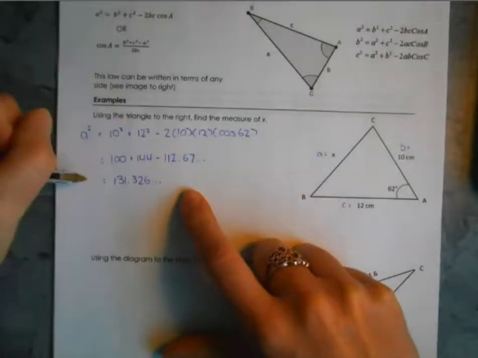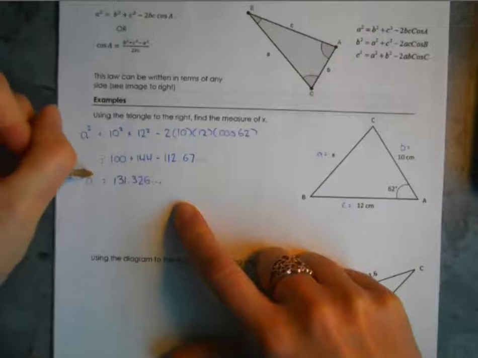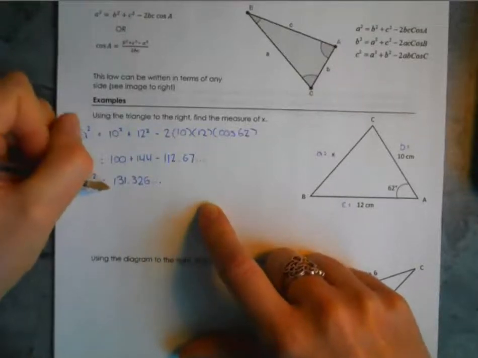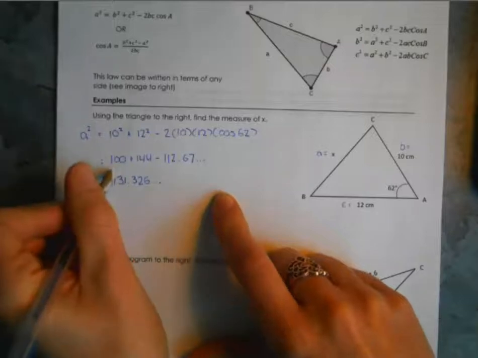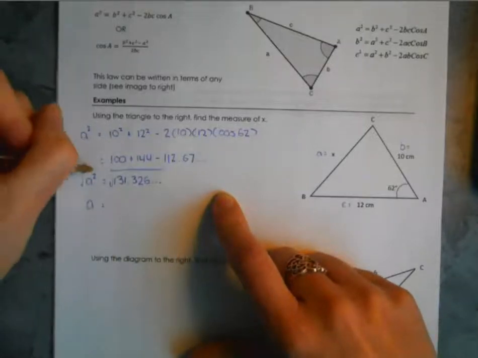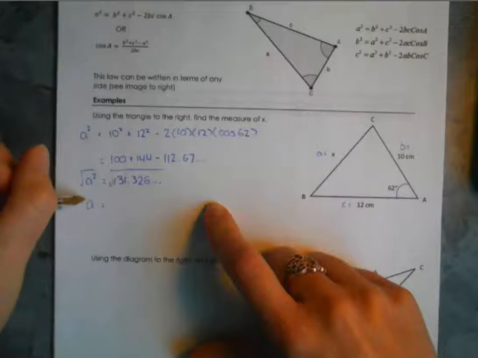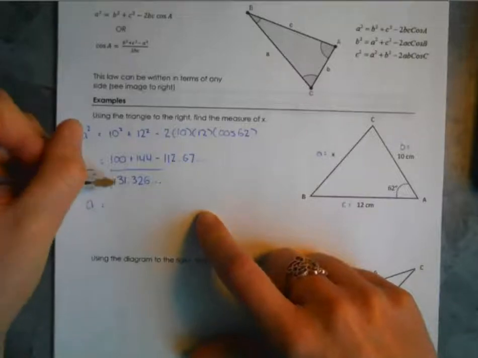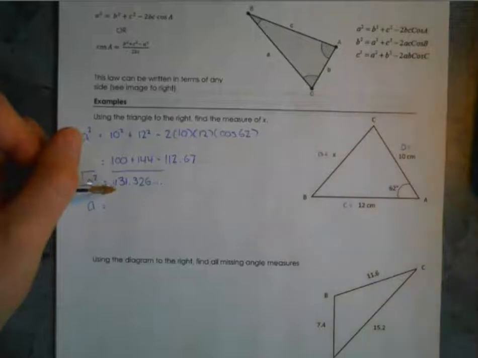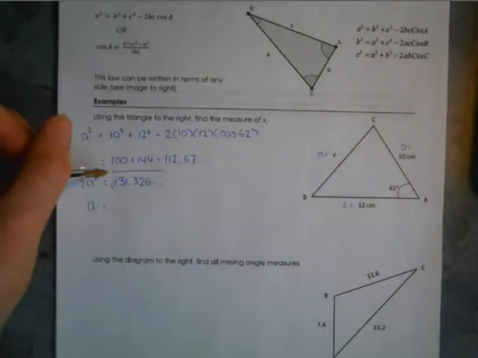Okay, so 100 plus 144 minus 112 gives us 131.326. And so that's our A squared value. So remember, just like with Pythagoras, when you have something equal to a squared value, you want to square root it so that you can solve for the actual A value. So now we have A is equal to the square root of 244 minus the 112.